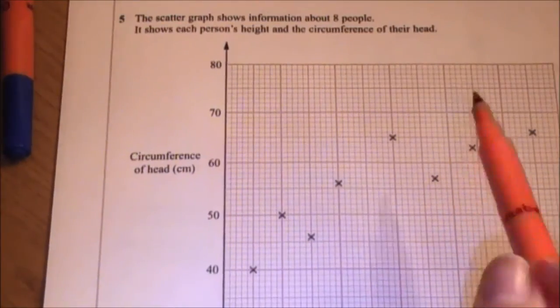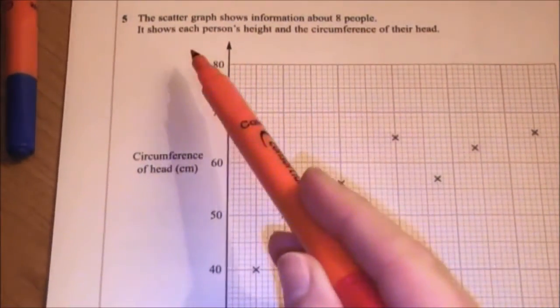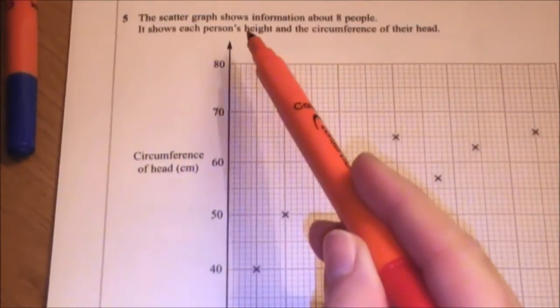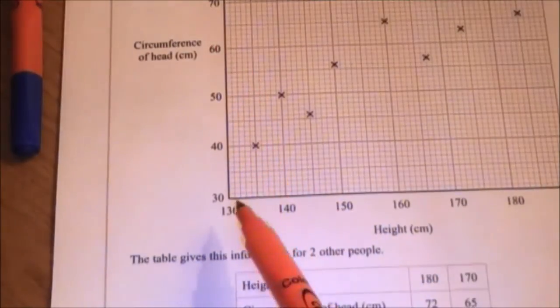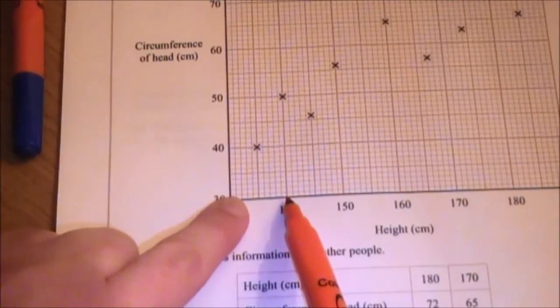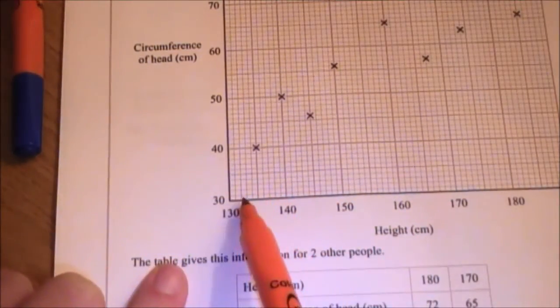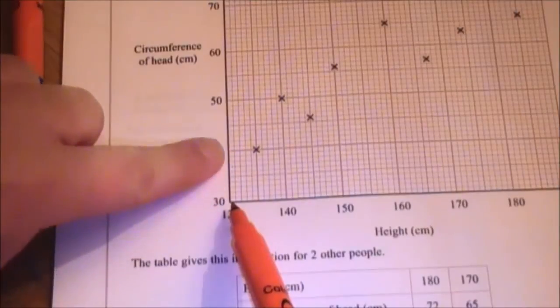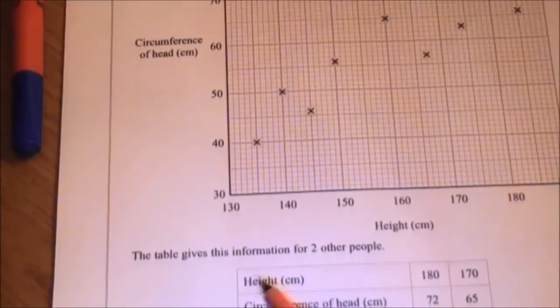Question 5 is a scattergraph question. The scattergraph shows information about 8 people. It shows each person's height and the circumference of their head. And if you look at the scales, that goes up every 10 squares. It goes up by 10 centimetres. So that's nice. It means each little square is 1. And the same up the side. Each little square is 1. So this is a nice, easy scattergraph for us.